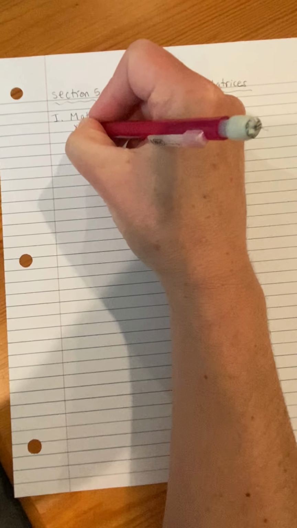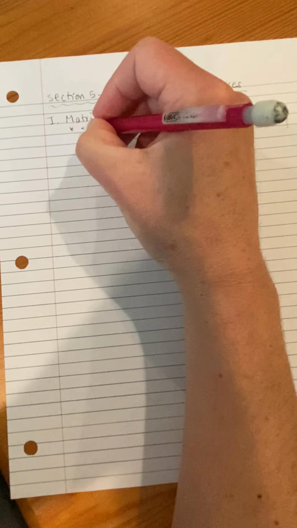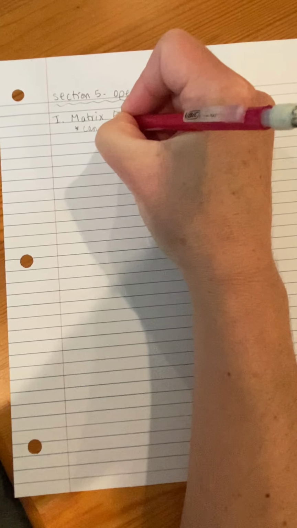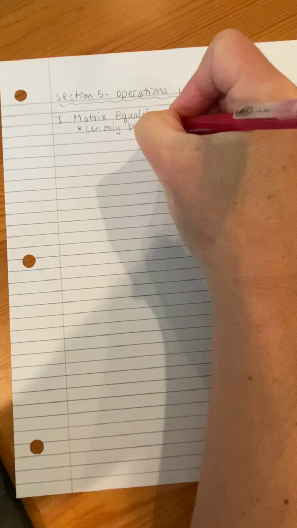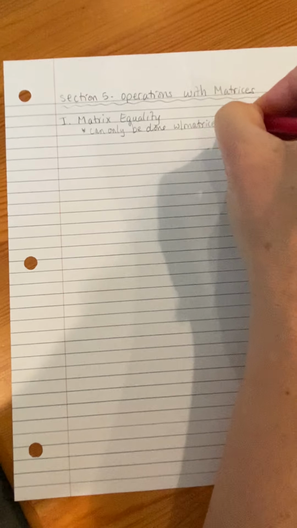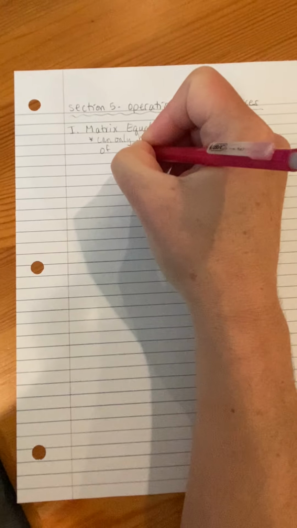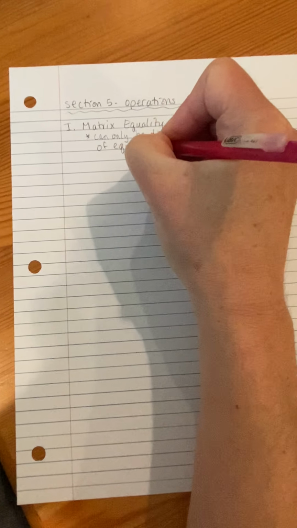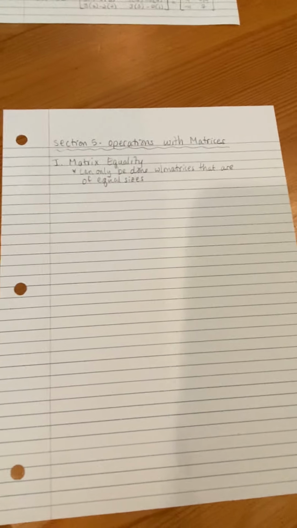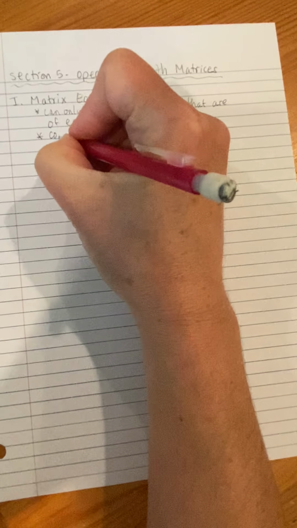The first thing to note about matrix equality is that it can only be done with matrices of equal sizes. Once you have matrices of equal sizes set equal to each other, what you are going to do is set the corresponding cells equal to each other.